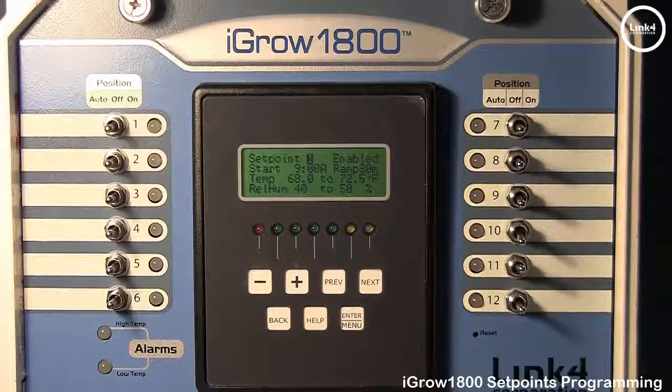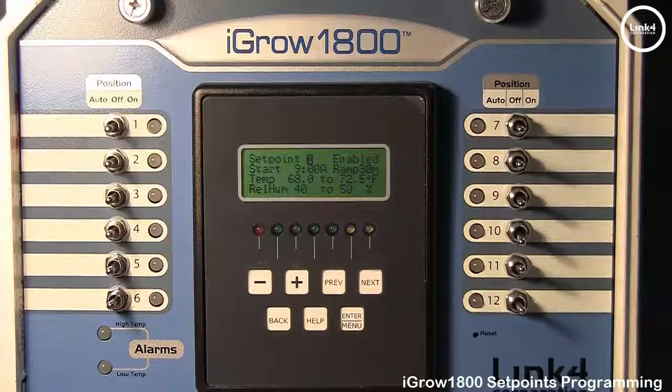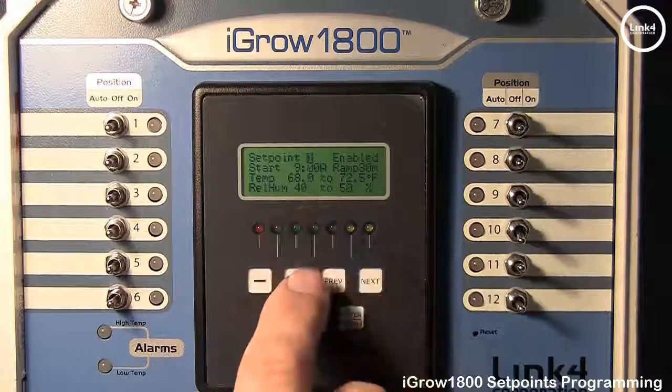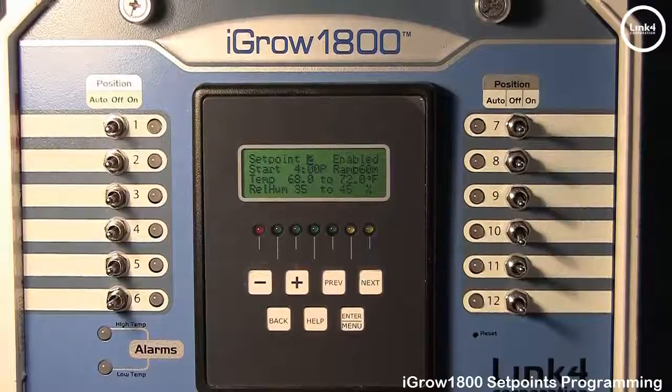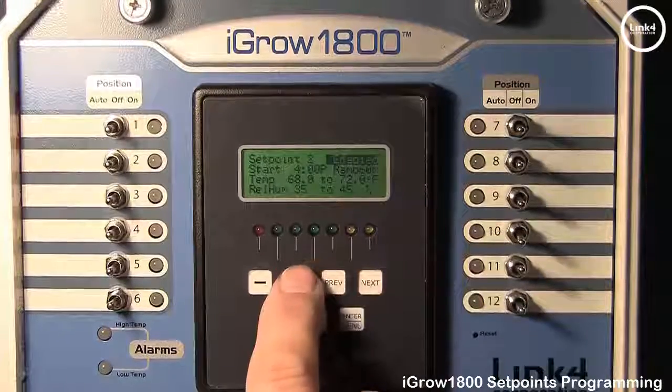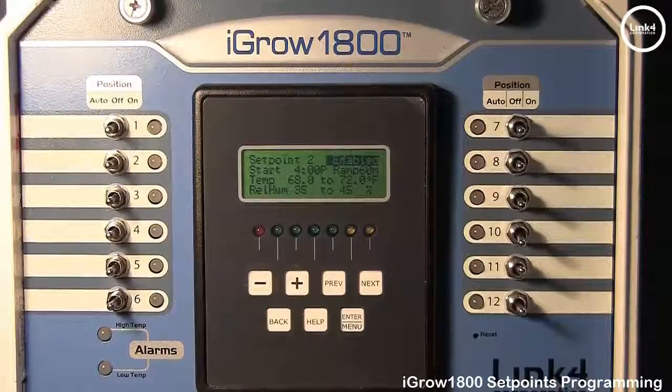When more than one set point is used, the second or subsequent set points will become the active set point at the start time, and the previous set point will end. So we'll hit this to get to number 2, and we'll go ahead and enable this set point.